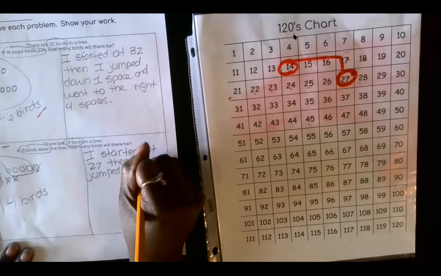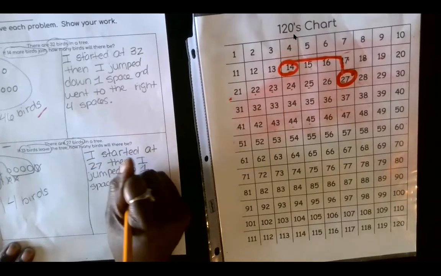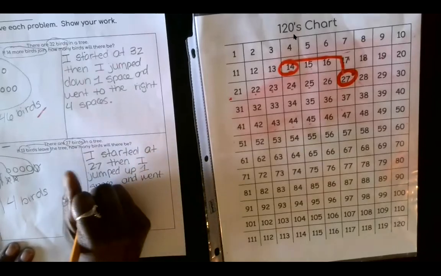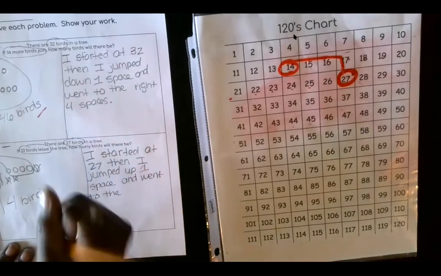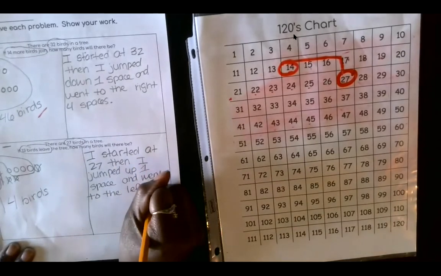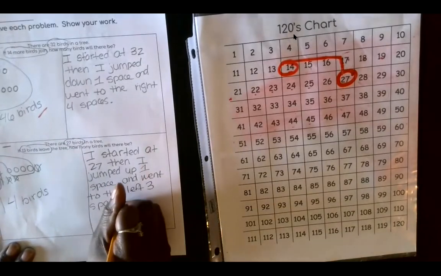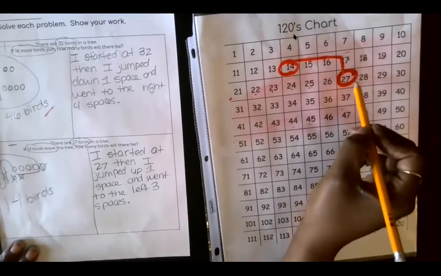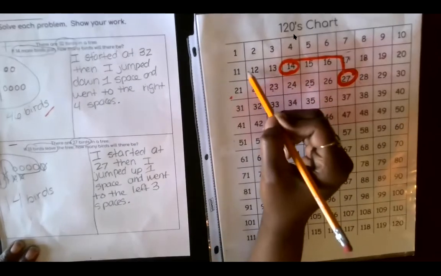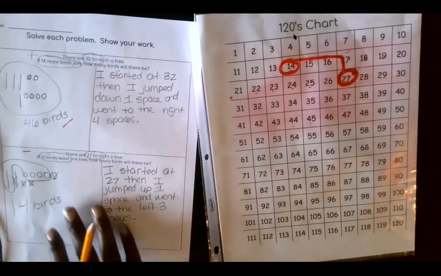I jumped up one space and went to the left this time, went to the left 3 spaces. So I started at 27, jumped up one space, went to the left 3, and I got my 14. Okay? All right.